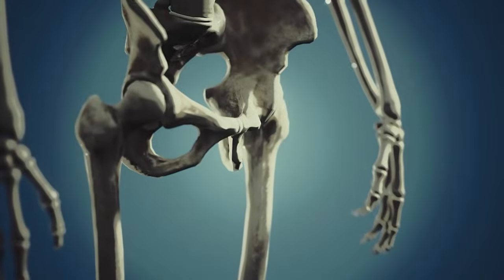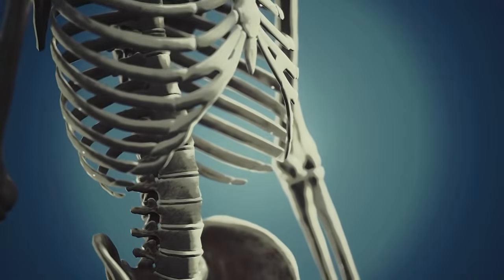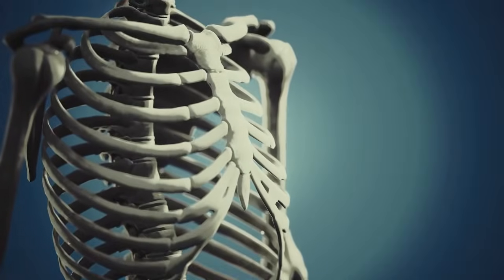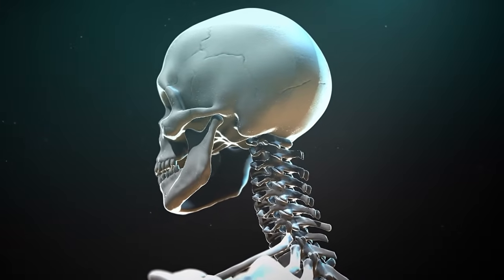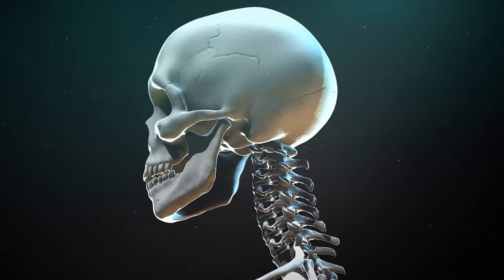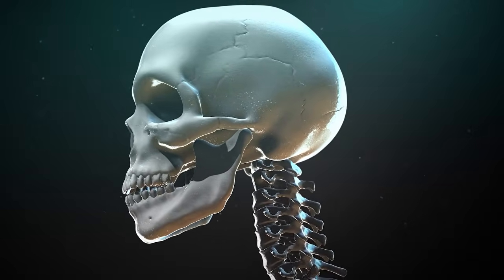There are 3 main types of joints: synarthrotic joints, apoarthrotic joints, and diarthrotic joints. Synarthrotic joints, also called immovable joints, do not allow for any movement. They are found between bones that are tightly fused together, such as the bones of the skull.